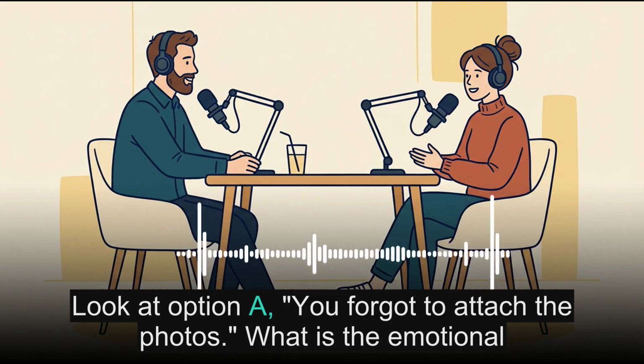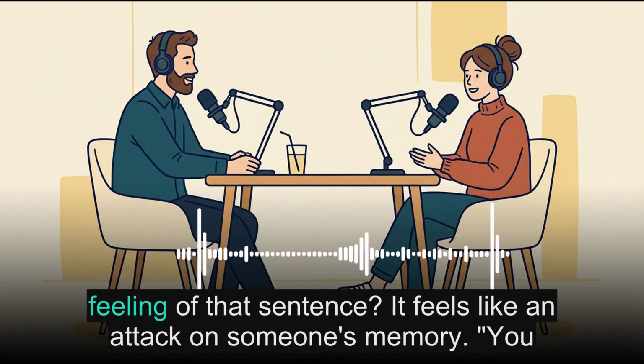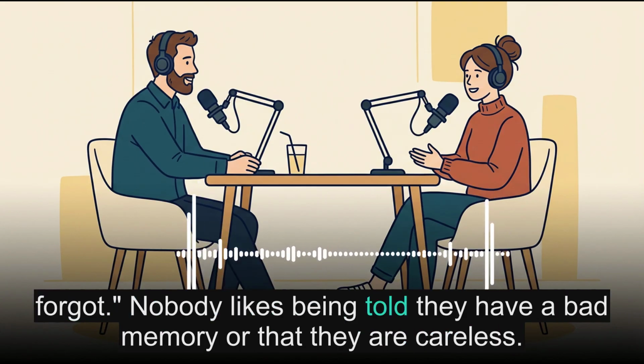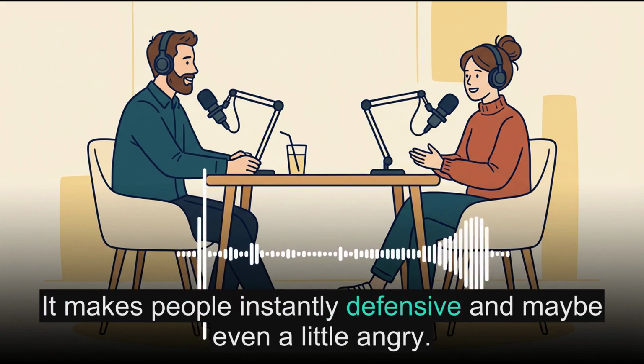Look at option A. You forgot to attach the photos. What is the emotional feeling of that sentence? It feels like an attack on someone's memory. You forgot. Nobody likes being told they have a bad memory or that they are careless. It makes people instantly defensive and maybe even a little angry.